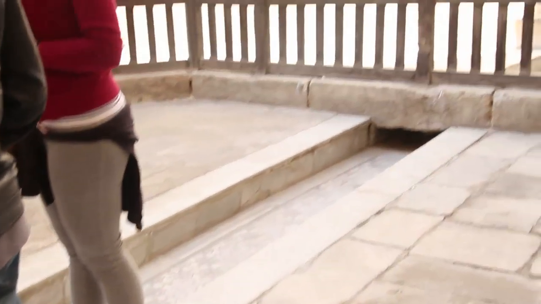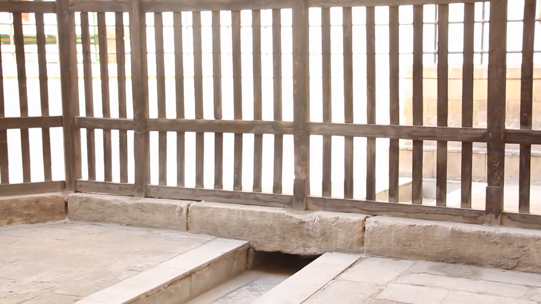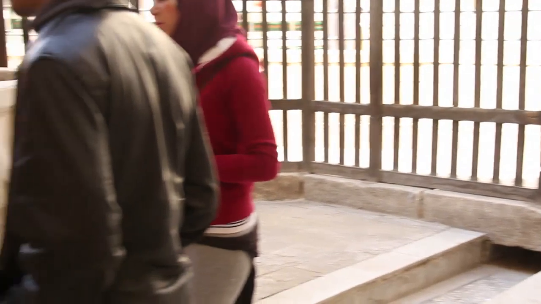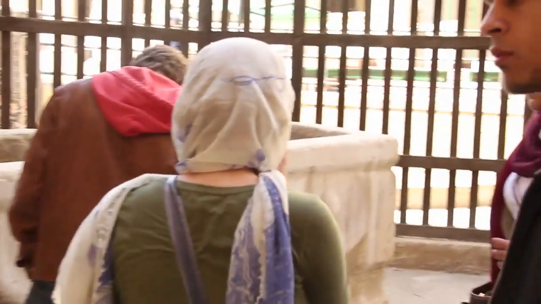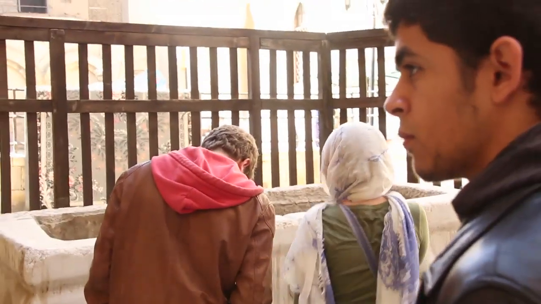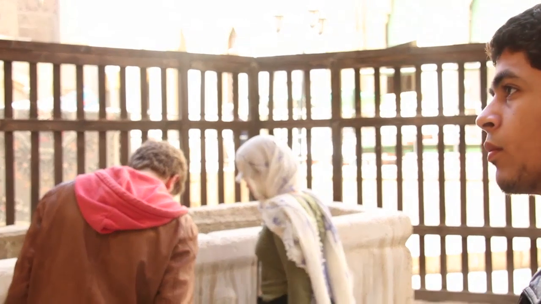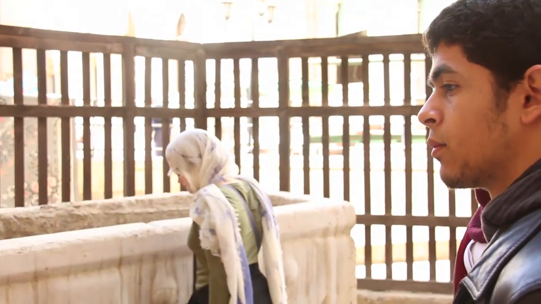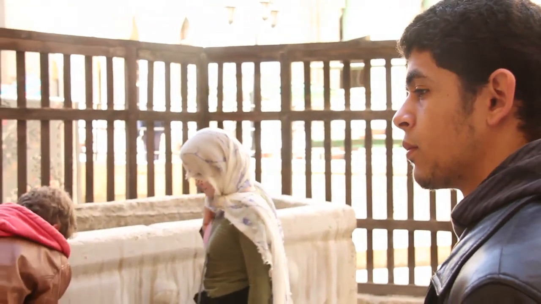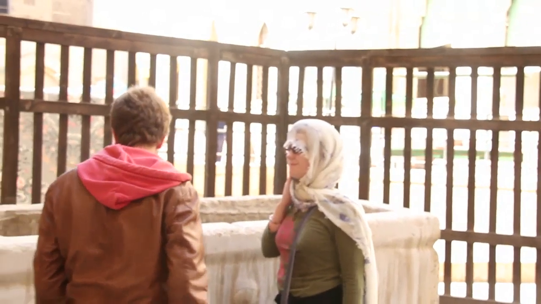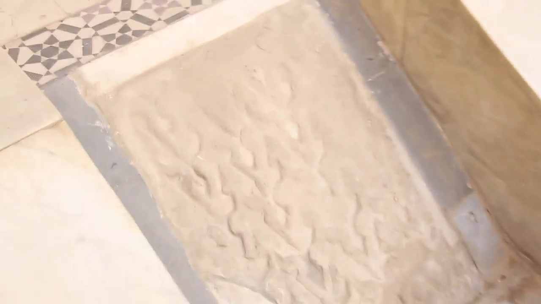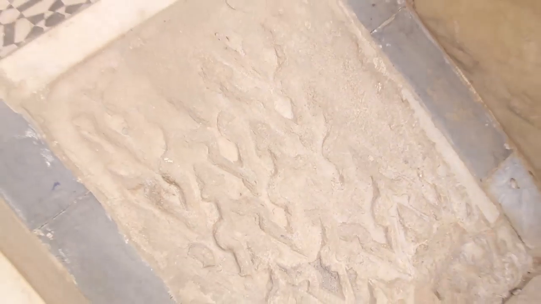And similarly, there's another one in the other iwan, which also has fabulous inlay decoration, although of a different design than this one. Sometime when you get the opportunity, it's worth going around by the entrance to the Maristan and having a look at the other one. But this is some of the finest inlay decoration from the Mamluk period that we have. And miraculously it survived. It used to be underwater for a long time.